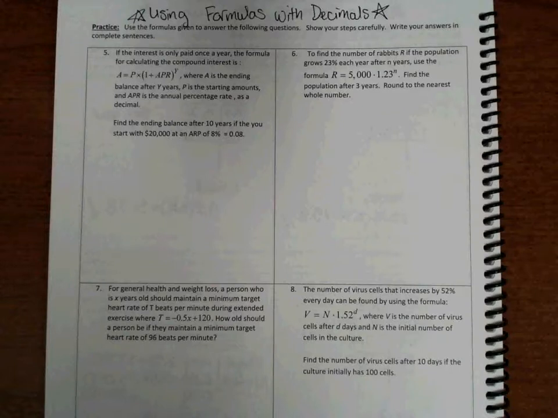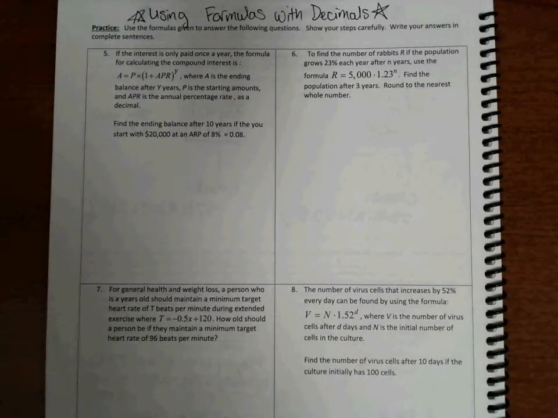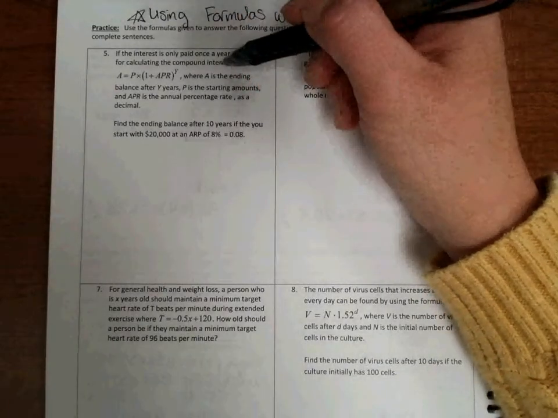Okay, so continuing with the using formulas with decimals activities from class, I'm going to do pages 3 and 4. We had done number 8 as a class, but I will again just go over it right now in the video.